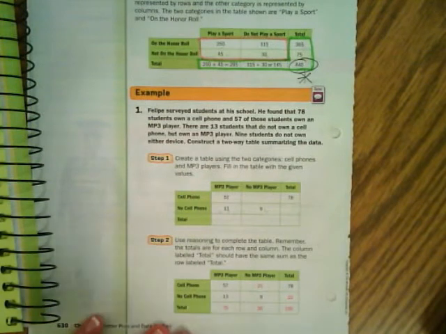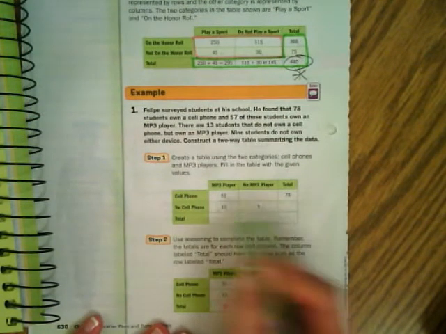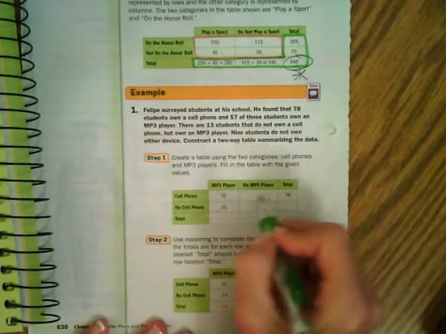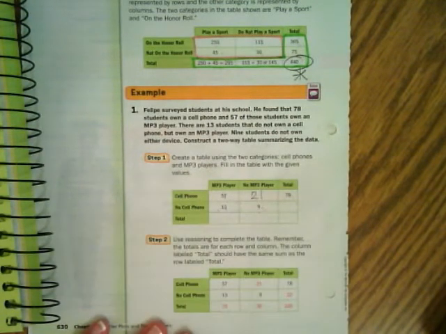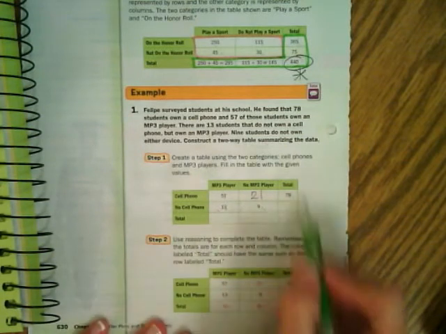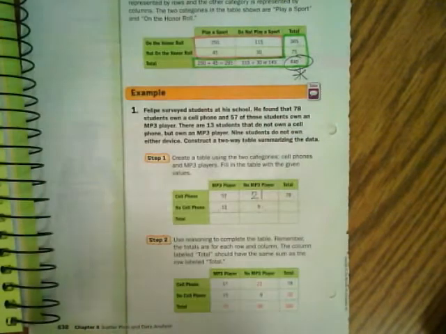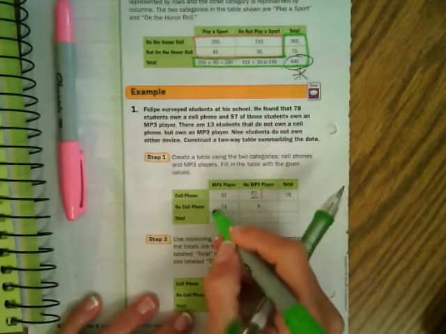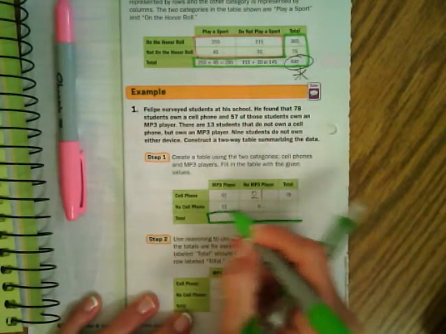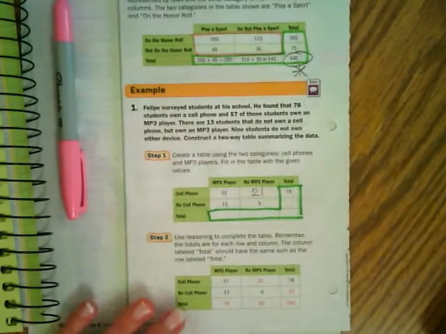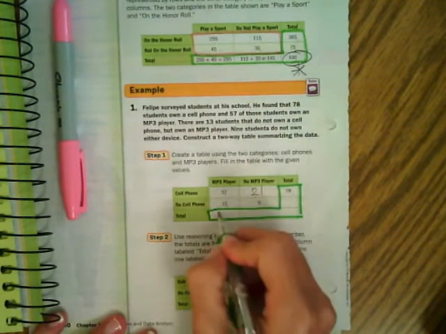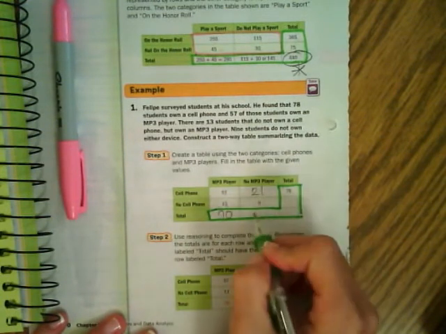So now, just you deciding, well, what's here? If this is 57 and this is 78, I can subtract and get 21 people do not have an MP3 but have a cell phone. So now really all I have to figure out, as I said earlier, is that you always have to have your total columns or your marginal frequencies, because right now we have no clue how many people were surveyed. But we can find out. So 57 and 13 is 70. 21 and 9 is 30.